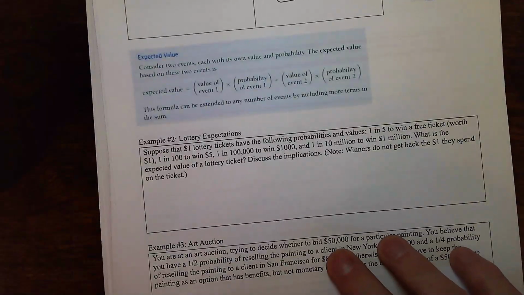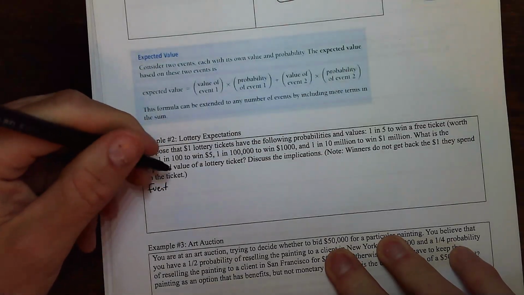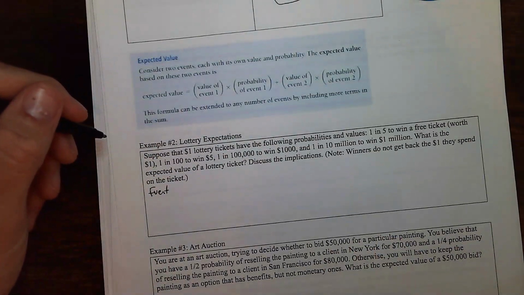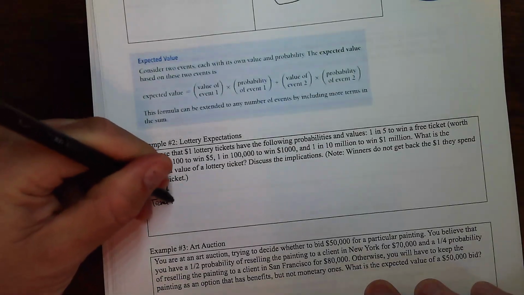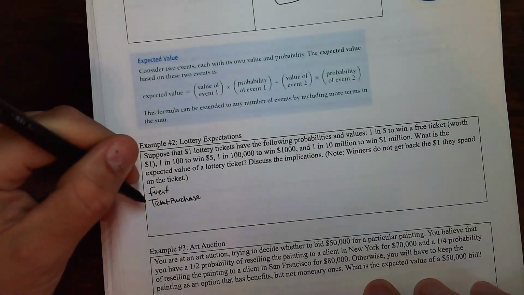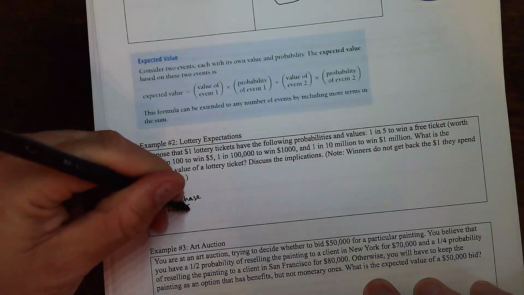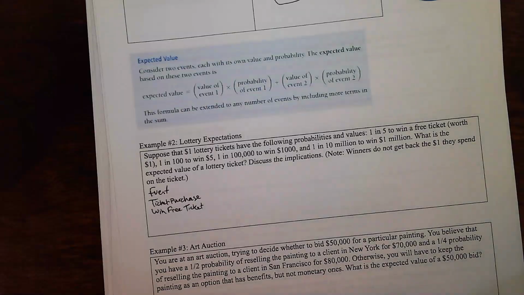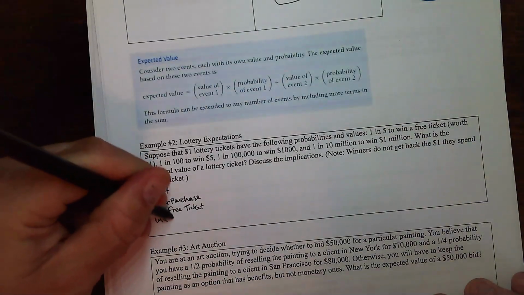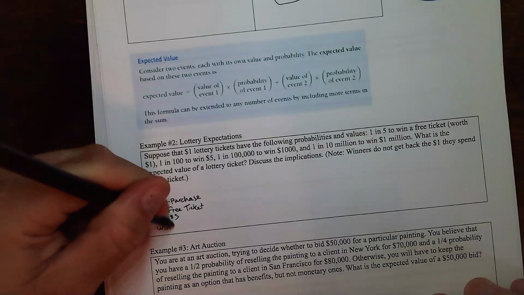So what you might do here is you don't have to, but you could make a table. It might help to make a table. And so we're going to list all the possible outcomes. I have to purchase a ticket, so that's the first thing. And then I can win a free ticket. And then I could win $5, I could win $1,000, or win $1 million.